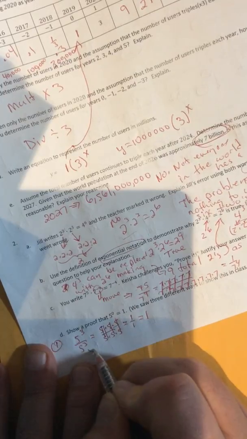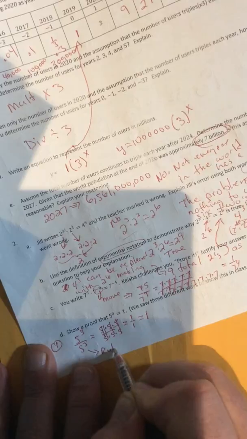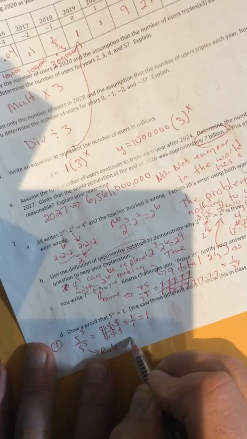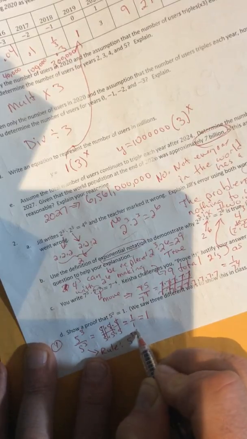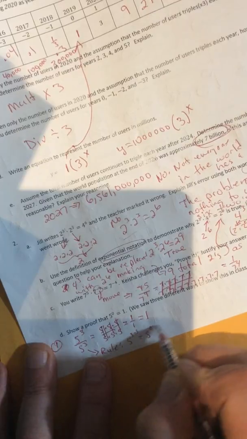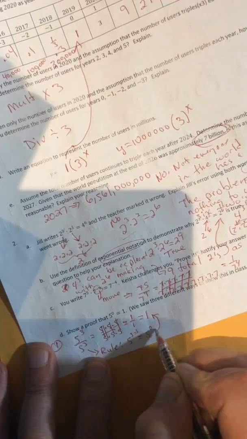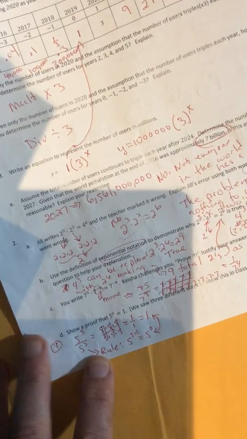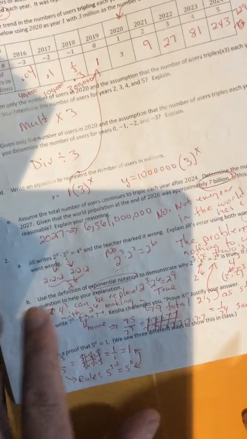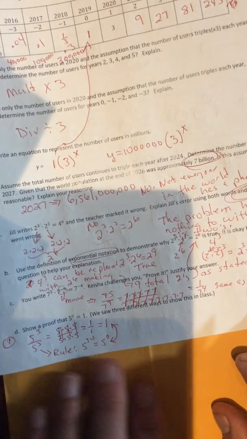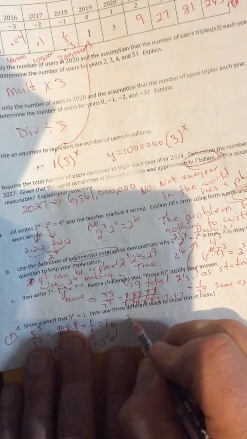But then you have to compare that to the rule. The rule then says it's 5 to the 3 minus 3, which is 5 to the 0, and those two things are the same. That was one of the proofs. You only had to do one of these. That's the one most people chose that got it right.